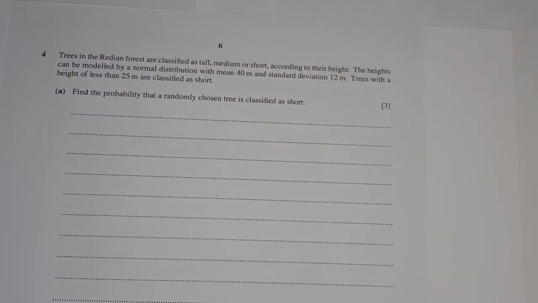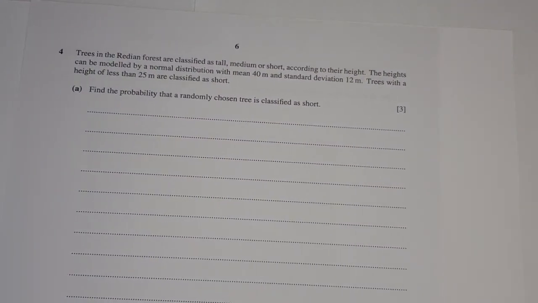Okay, so I have: trees in the Redian forest are classified as tall, medium, or short according to their height. The heights can be modeled by a normal distribution with a mean of 40 meters and a standard deviation of 12 meters. Trees with a height of less than 25 meters are classified as short. Now find the probability that a randomly chosen tree is classified as short.